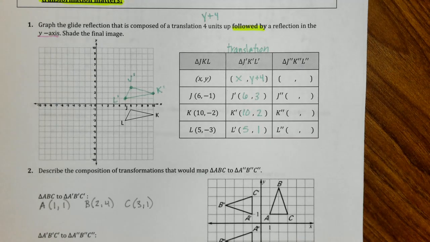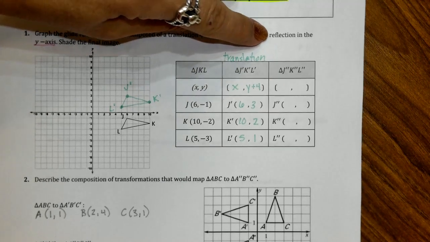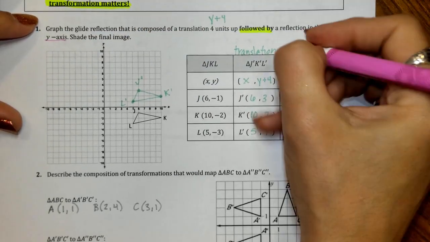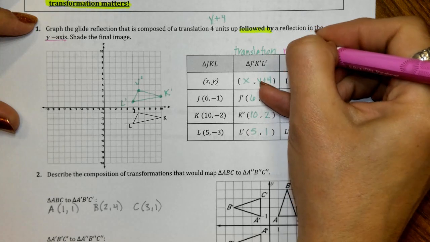So here's after the translation. This is not your final product. We need to complete our second transformation, which we discussed over here. It even says reflection over the y-axis. So here we'll have our reflection.